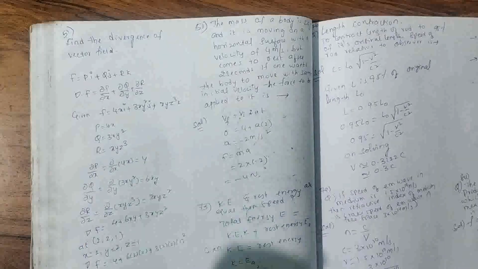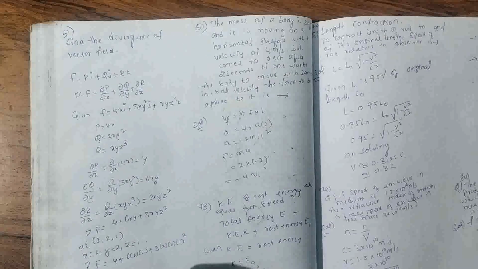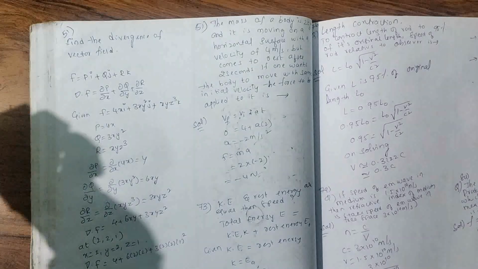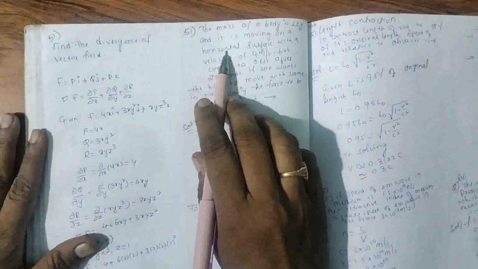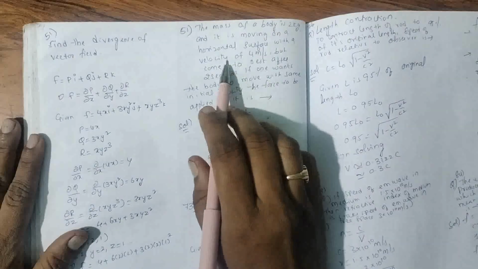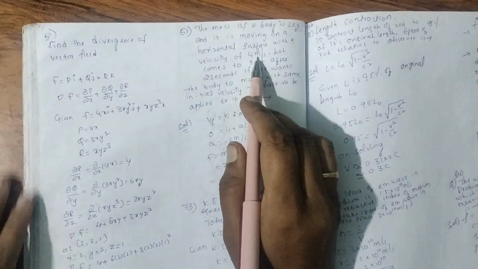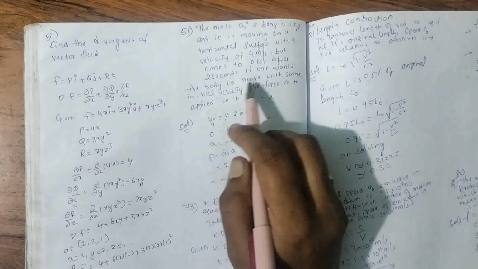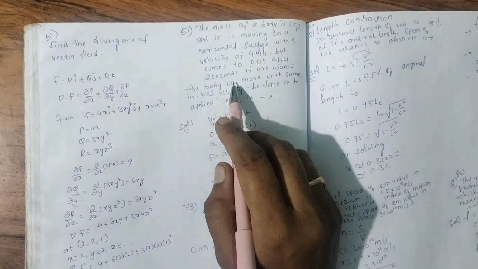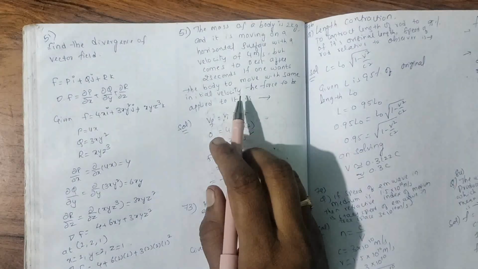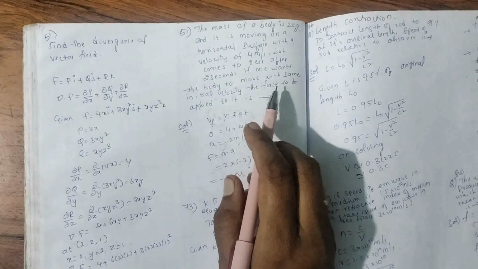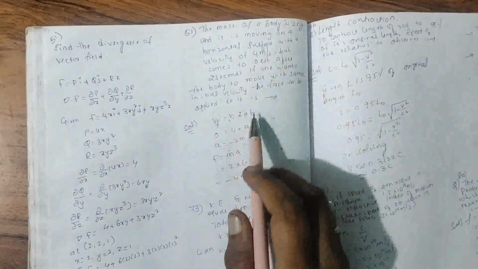Now next, the mass of a body is 2 kg, and it is moving on a horizontal surface with a velocity of 4 meters per second but comes to rest after 2 seconds. If one wants the body to move with the same initial velocity, the force to be applied, what he said, mass is 2 kg.